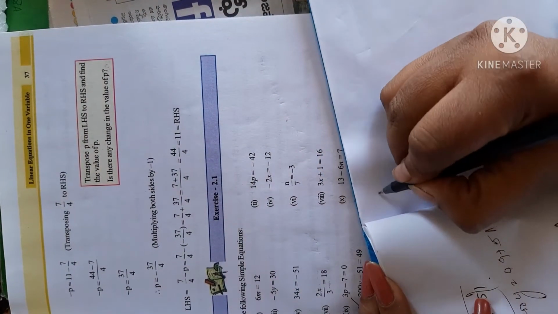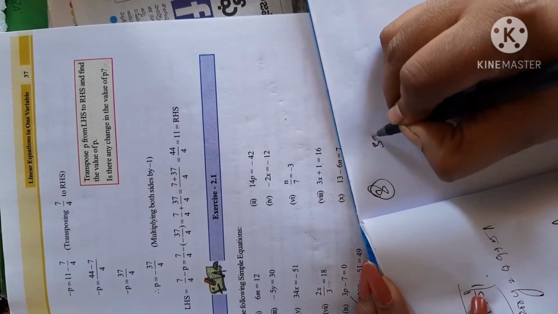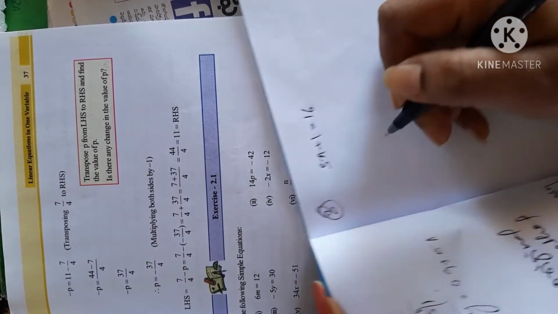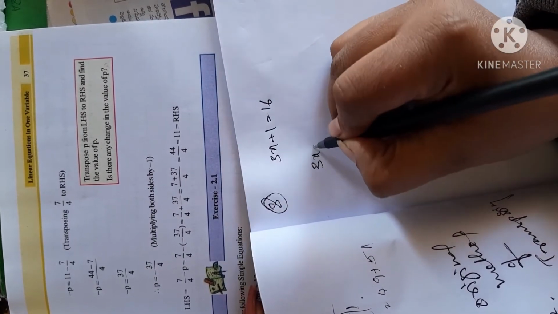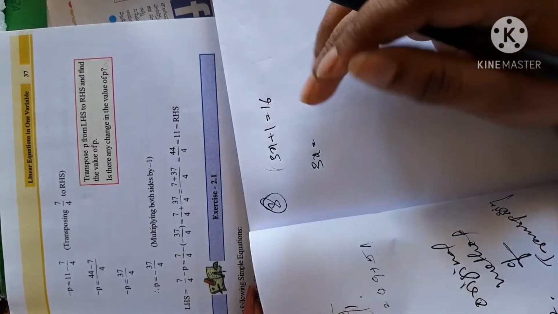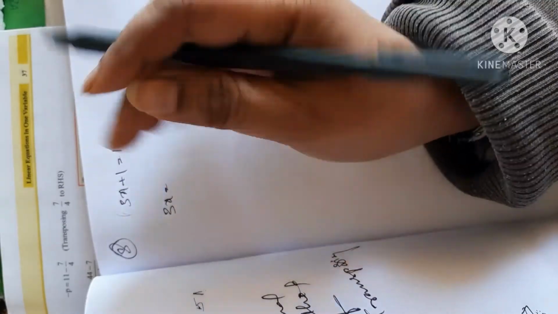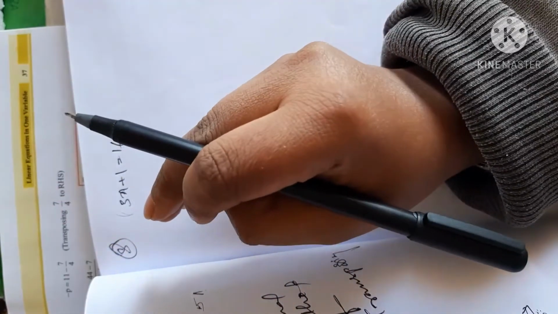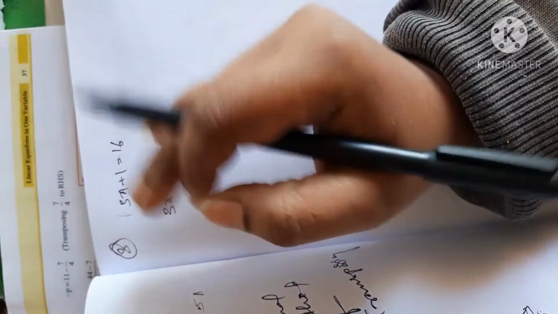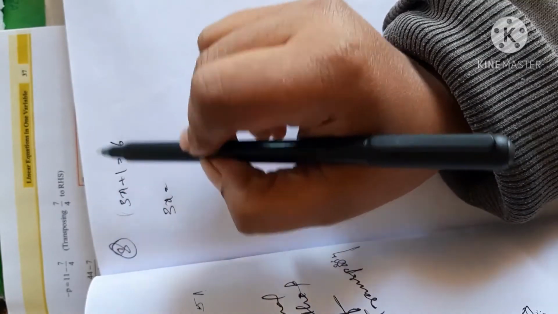Let's take this. 3x plus 1 is equals to 16. Okay, 3x is equals to... I want only 3x to be in the left side. Slowly we need to remove all. Directly at a time you cannot keep x alone in the left side, so slowly we need to transpose the numbers.